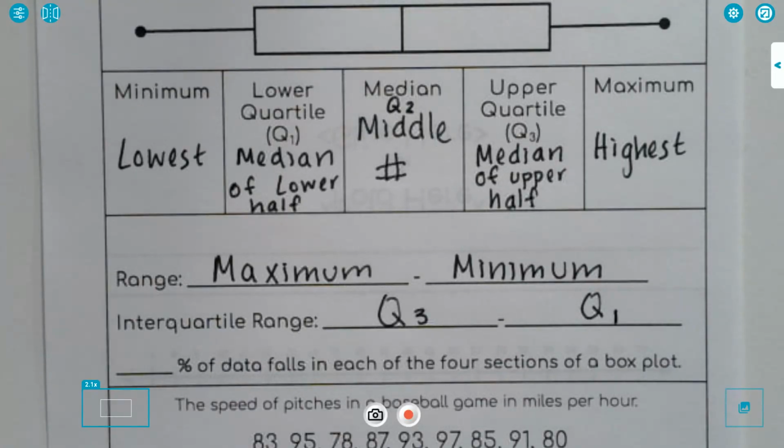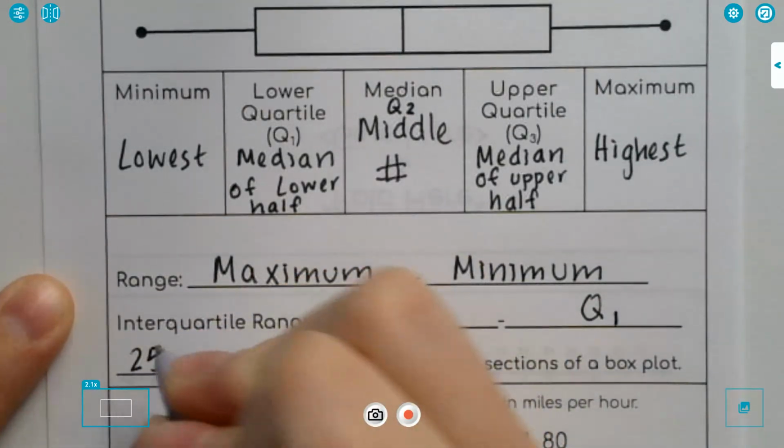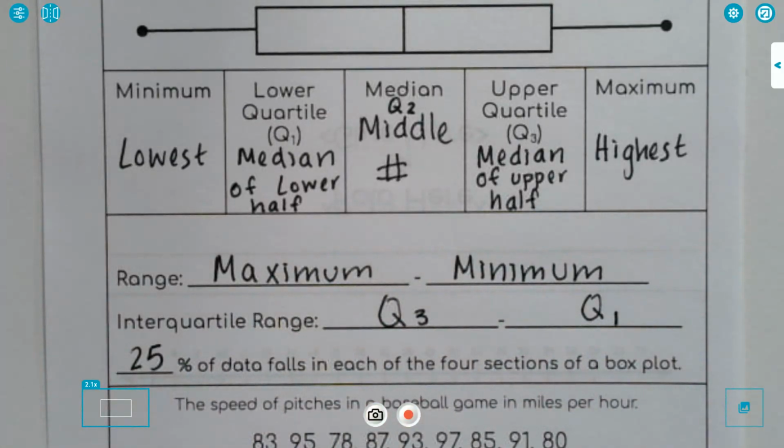Okay. And then the last thing is, in each of the 4 sections of a box plot, so left whisker, left half of the box, right half of the box, right whisker, 25% of your data falls within each section. And for our examples we're going to see today, that's a little iffy just because of where we have to split them. If I were to have hundreds or thousands of pieces of data, it would be way closer to exactly 25%. But with how little data we have today, because again, we don't want to make you do too much work, it's a little wonky, but don't stress out about that.